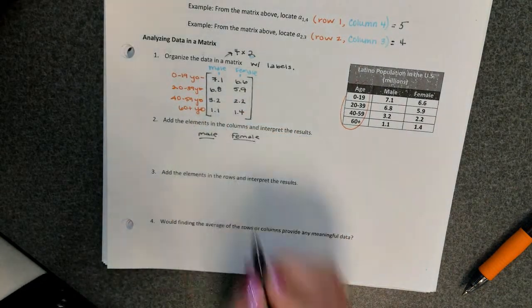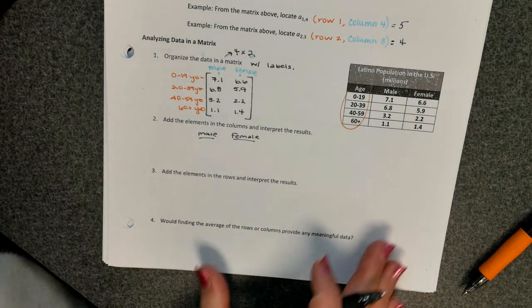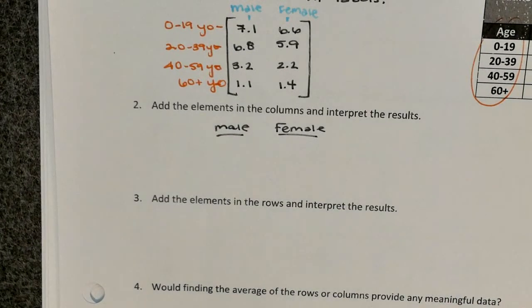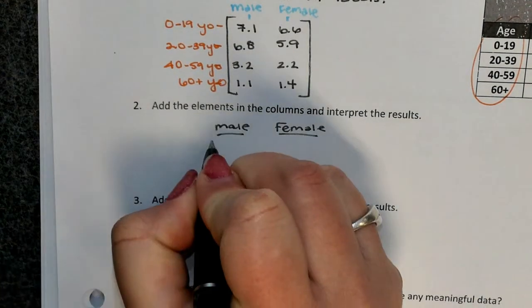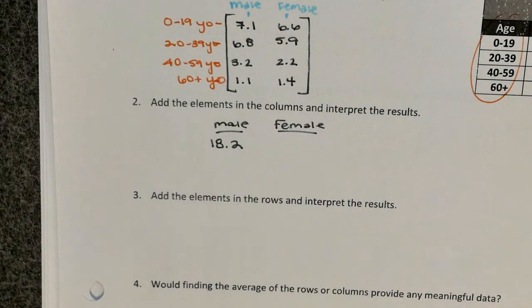When I add up the male column, what number do we get? What is it? 17.3? I don't think it was 17.3. Something 0.2. 18.2? Okay. And when I add up the female column, how many do I get?